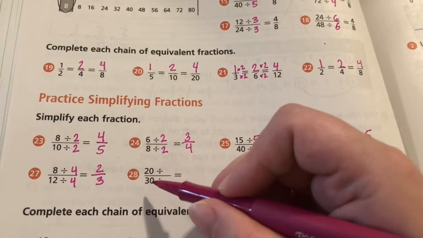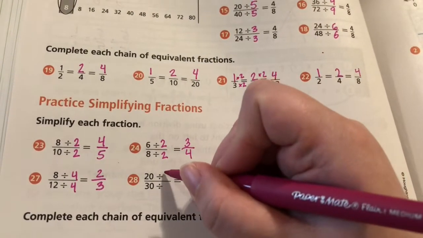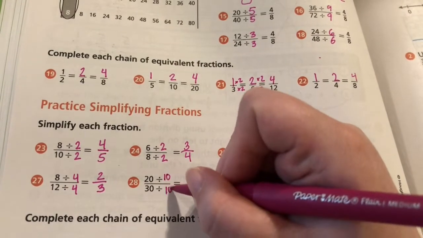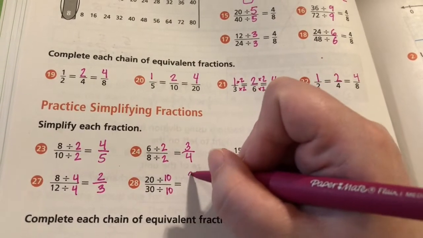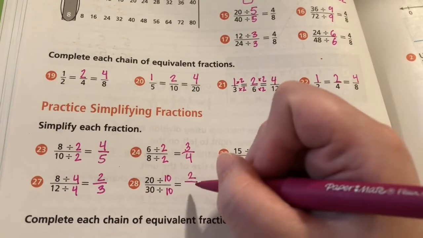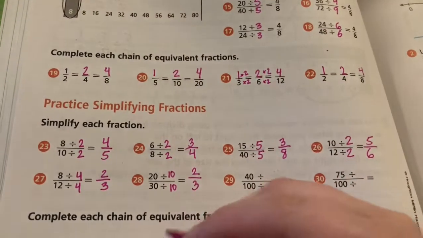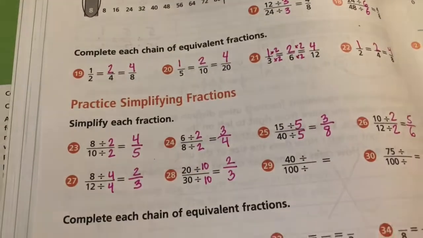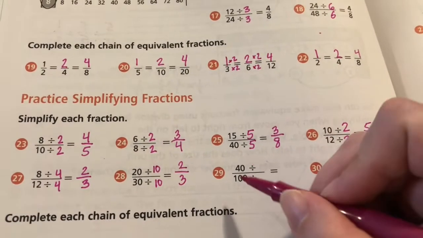Oh, this is a great one. You see how both of them have a 0? What that means is you can divide them both by 10. 10/10. 20 divided by 10 would give you 2. 30 divided by 10 would give you 3. 20/30 is the same as 2/3. That's a fun one.